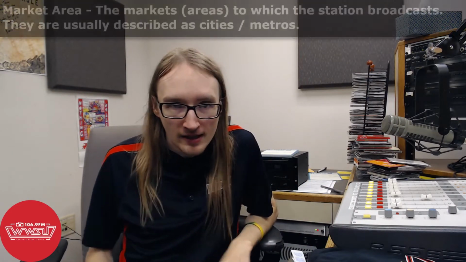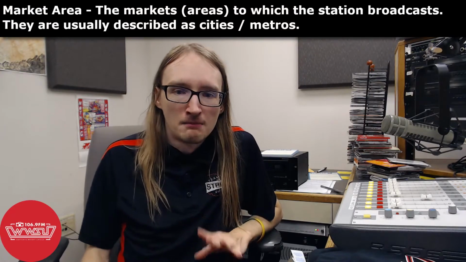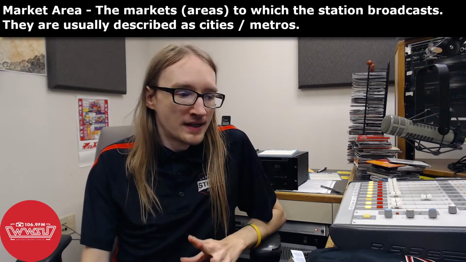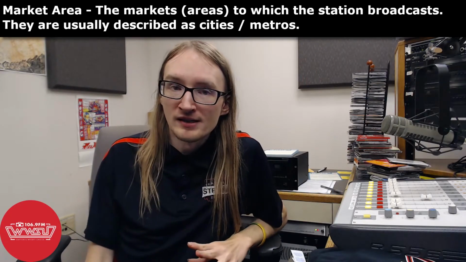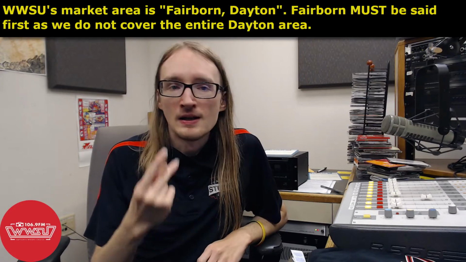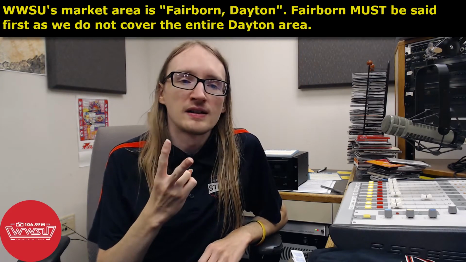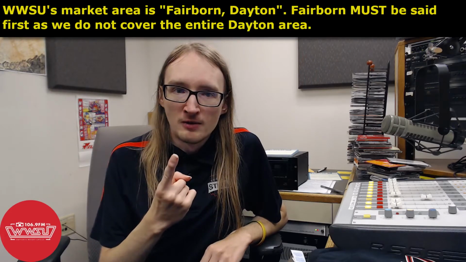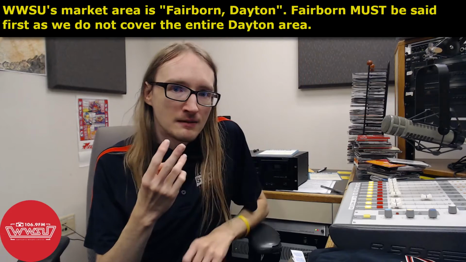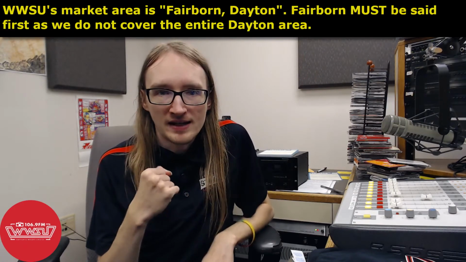One last thing that is not on the shirts that you absolutely need to know is market area. Every radio station has a market area, which is basically the cities or the markets that they broadcast in. WWSU Radio has 2 market areas, Fairborn and Dayton, and you have to have it in that order. Fairborn first, followed by Dayton. And the reason being is we cover the entire Fairborn market, but we do not cover the entire Dayton market. We only cover a part of the Dayton market. So Fairborn comes first in that case.